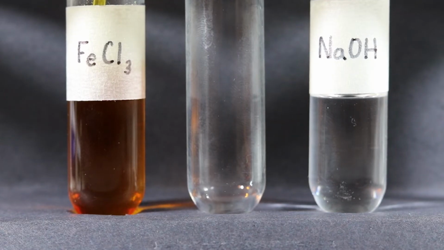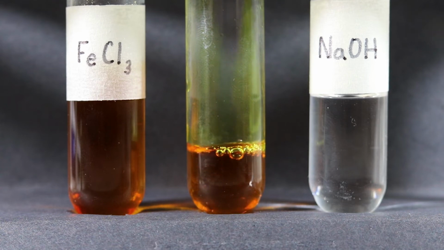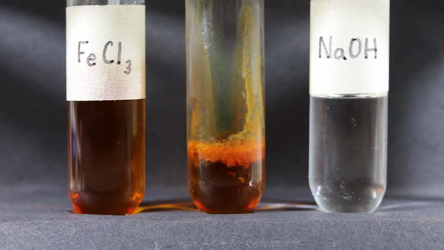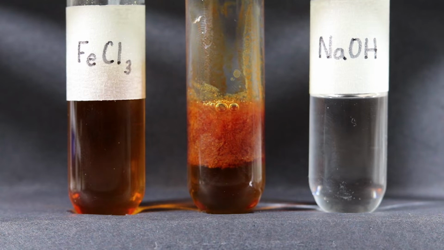A small amount of iron 3 chloride is pipetted into the middle test tube. Then, drops of sodium hydroxide are added with a pipette to the middle test tube to view the reaction.